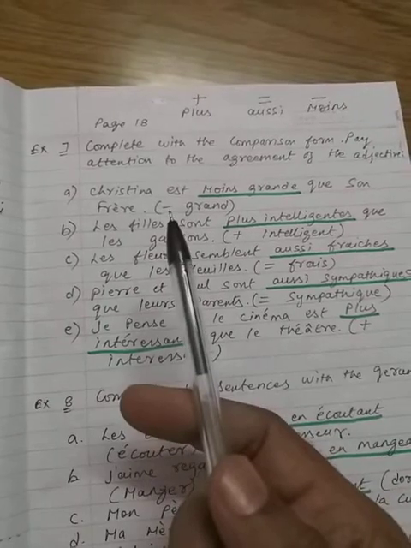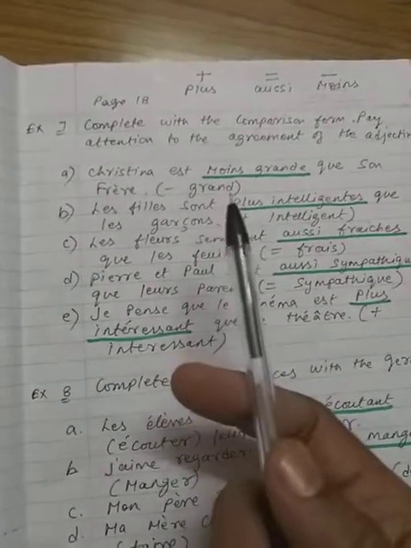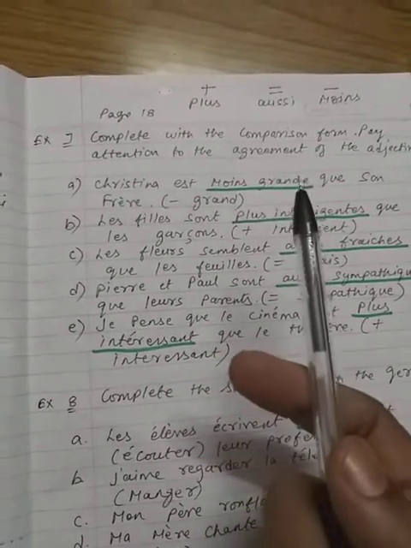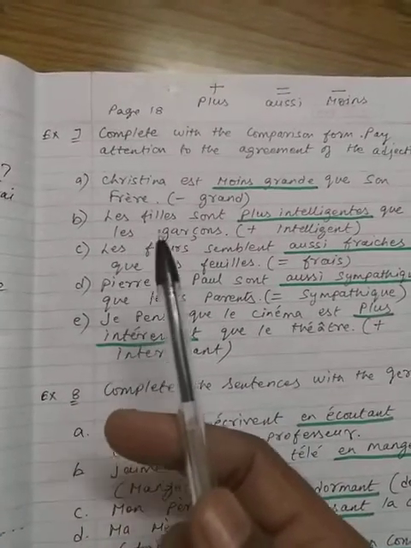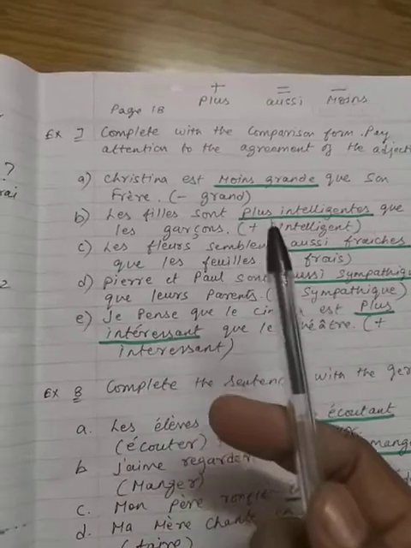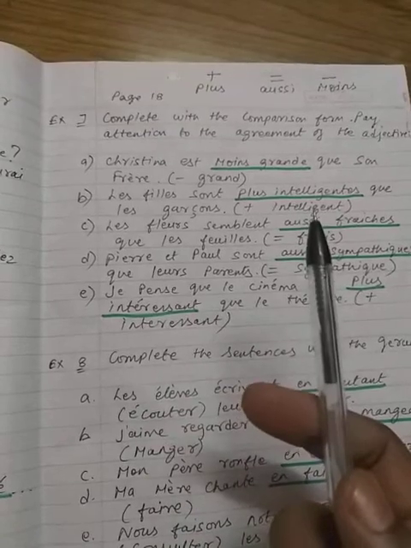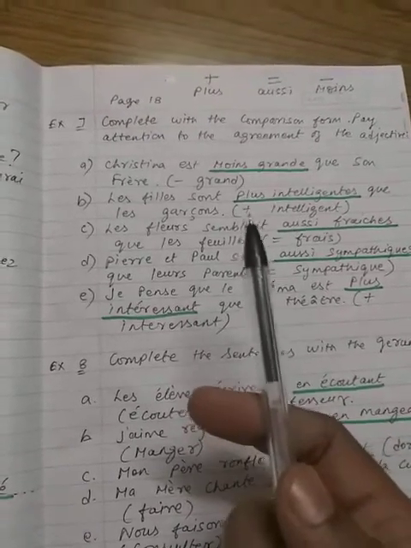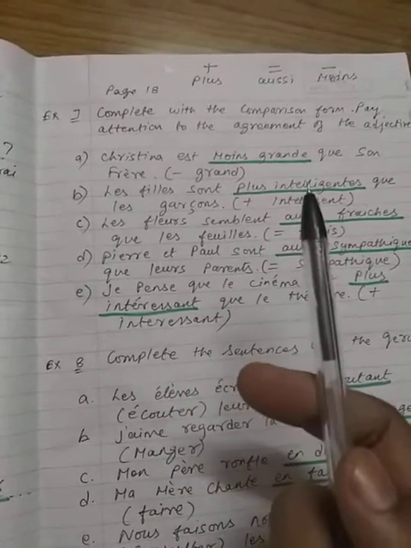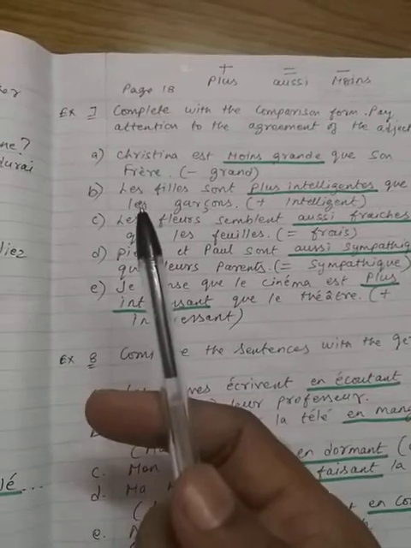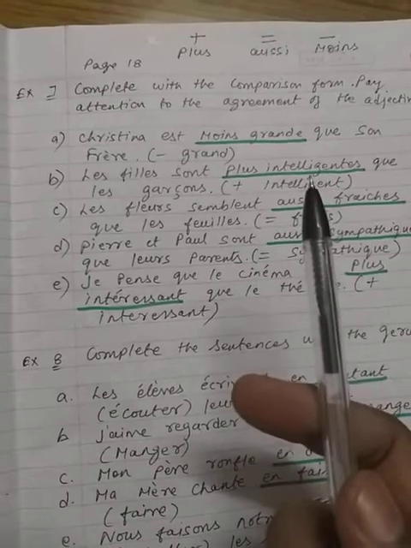Write the degree of comparison in words: this symbol represents moins. Then the adjective grand, then the agreement E according to the subject. The second one: les filles. The girls are, dash. The degree of comparison given is plus and the adjective is intelligent. Write plus, and write intelligent as it is. Then check the subject. The subject is feminine plural, so the adjective should be in feminine plural form.